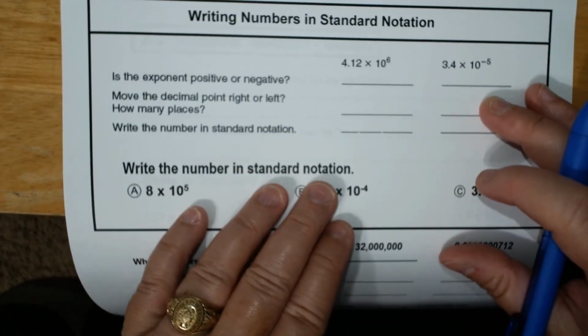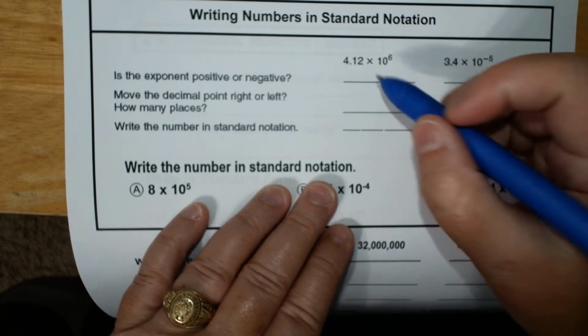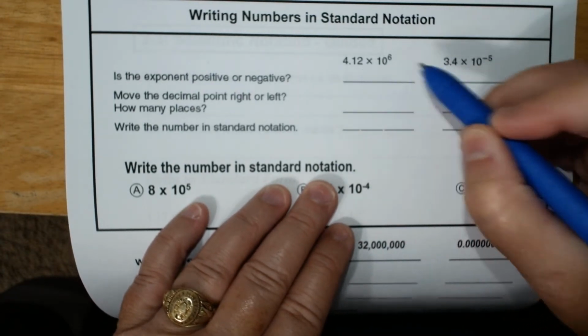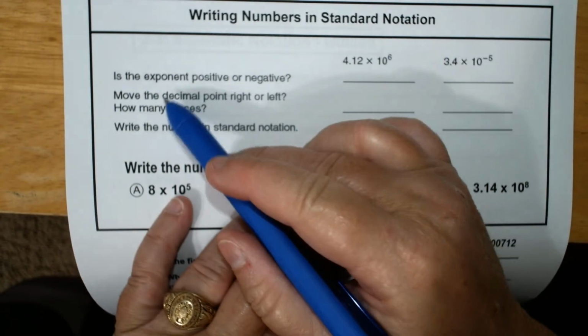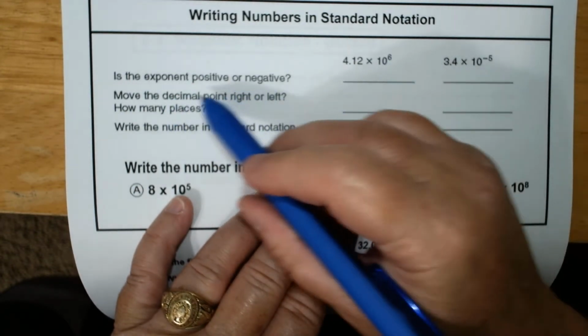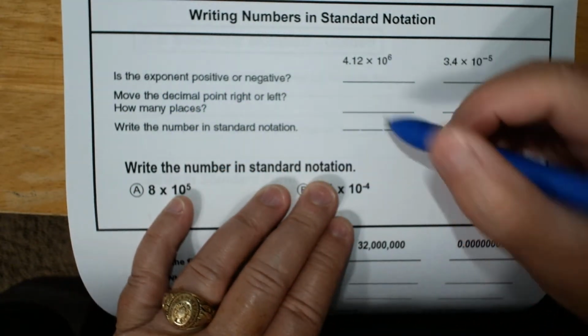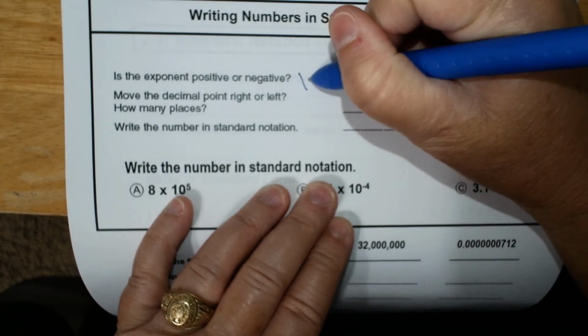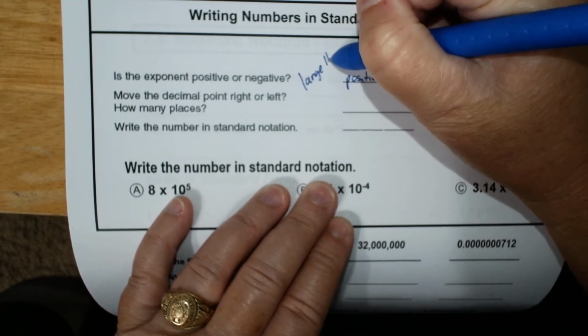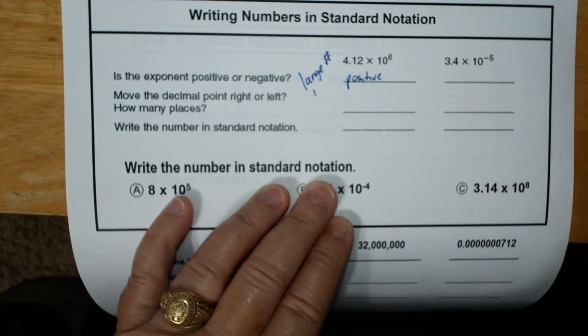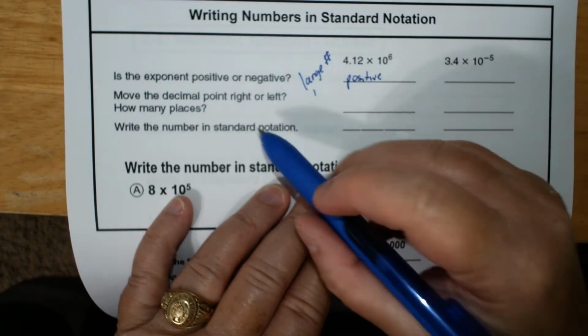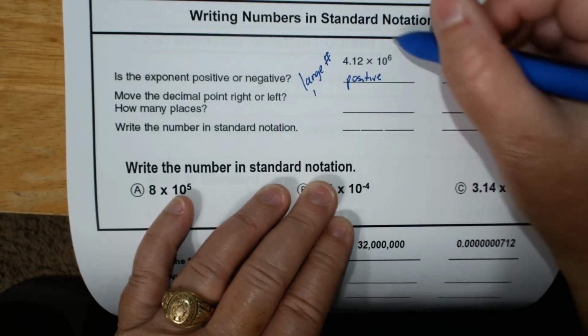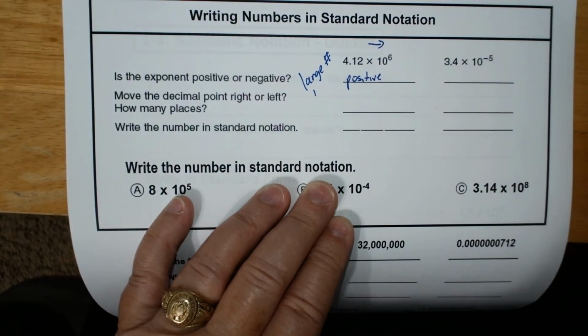Okay, so writing numbers in standard notation, which means I'm given scientific notation and I need to write it in the normal way. So first you're going to go, is the exponent positive or negative? It's positive, which means it's going to be a very large number, and it's going to have commas. Okay, move the decimal point to the right or left. I'm actually going to move it to the right.